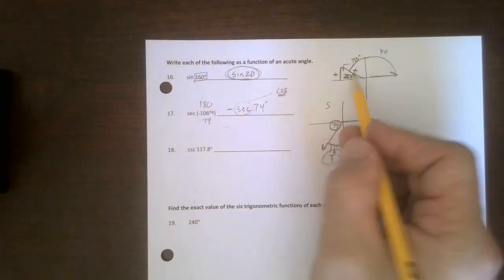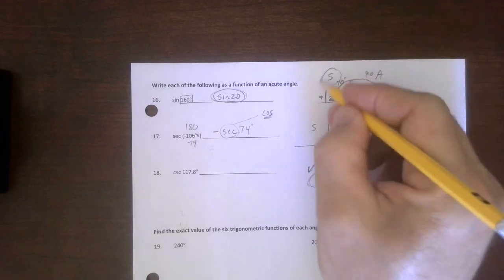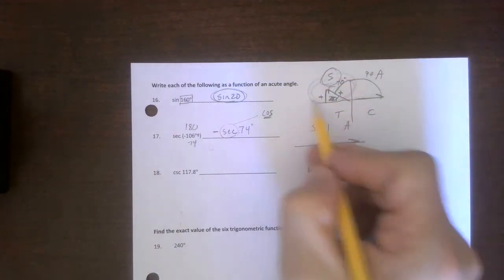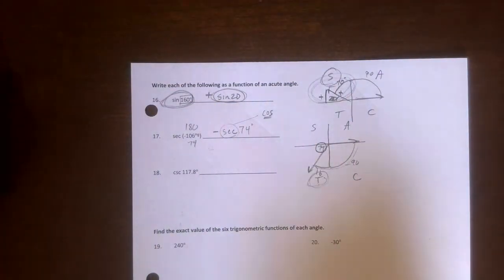And again, we could have used that over here too. All students take calc. Sine is positive in the second quadrant, and that's where this is. That's why this ended up being positive. So that's a different way of thinking of it.